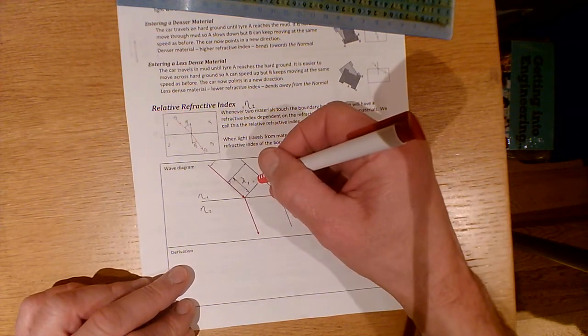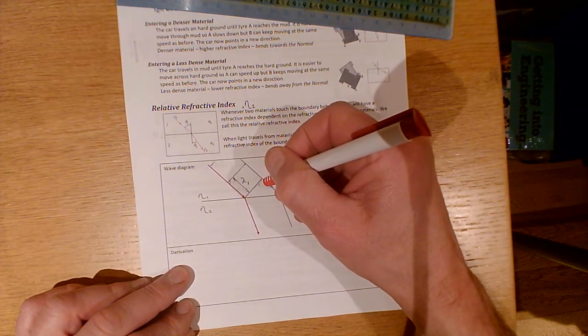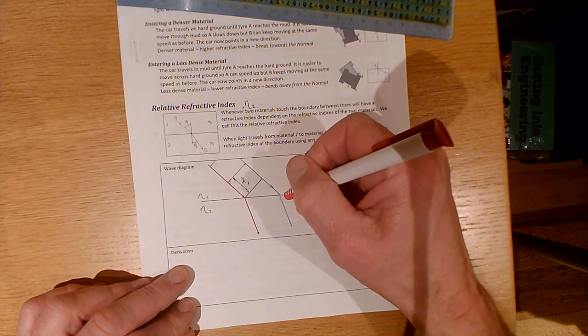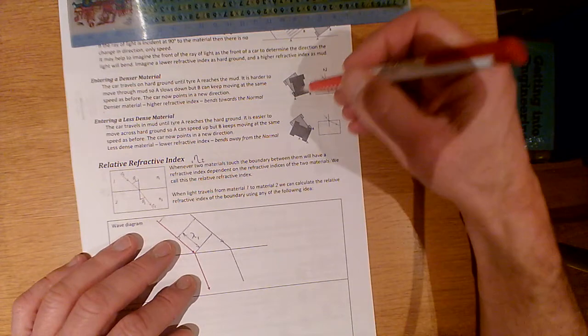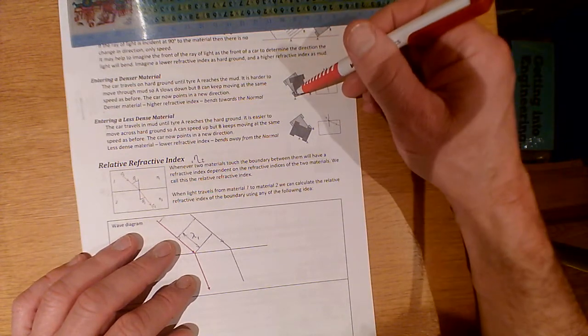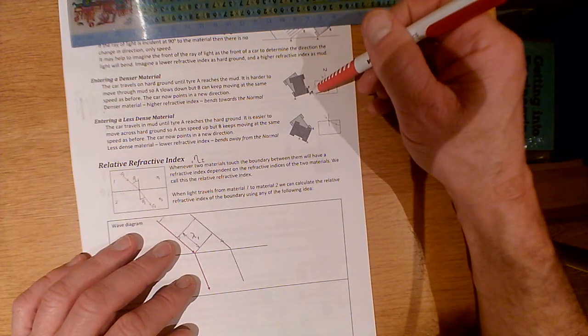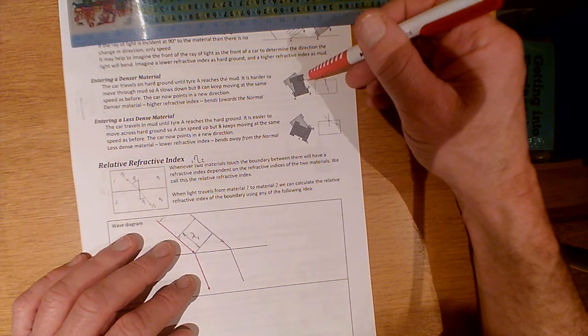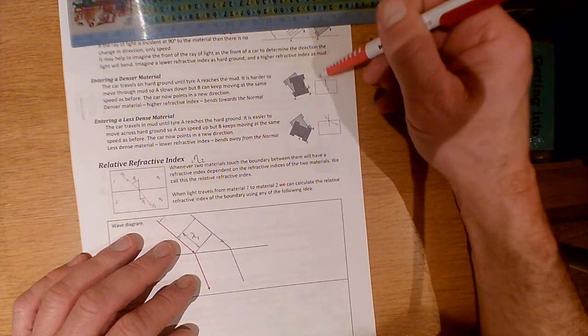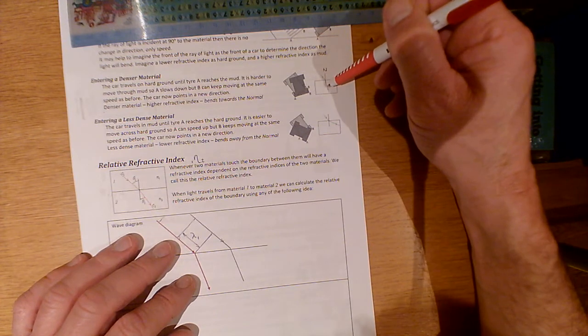The wave that's in front of this one has completely gone into this next material. So using our analogy of the car, we're not at the point where one corner is on the mud and the other wheel hasn't quite reached there. We're considering either totally off the mud or totally in the mud.